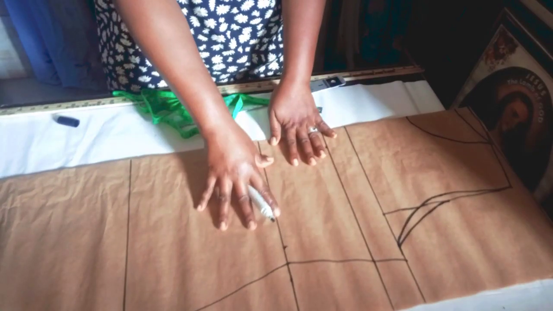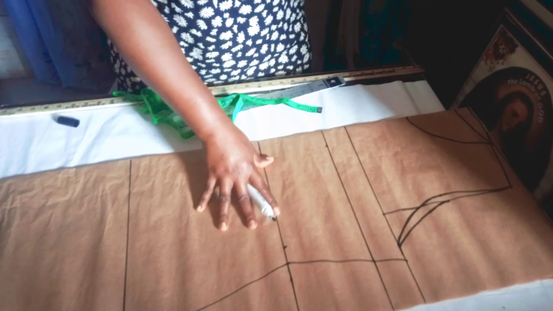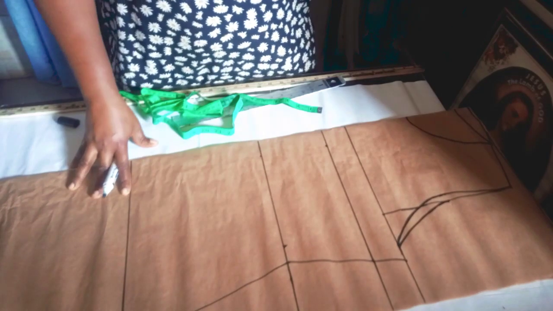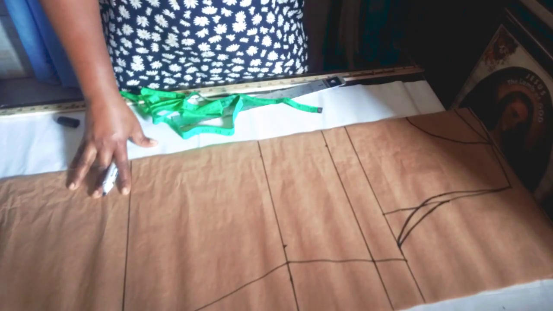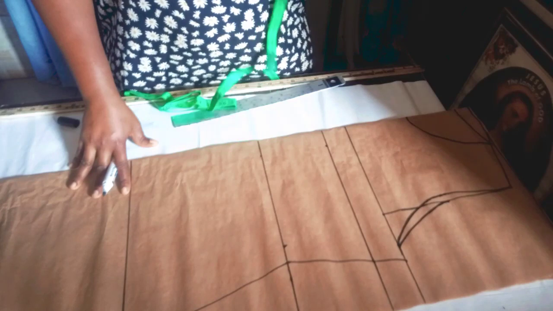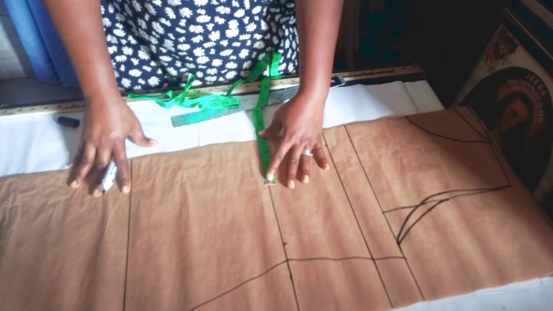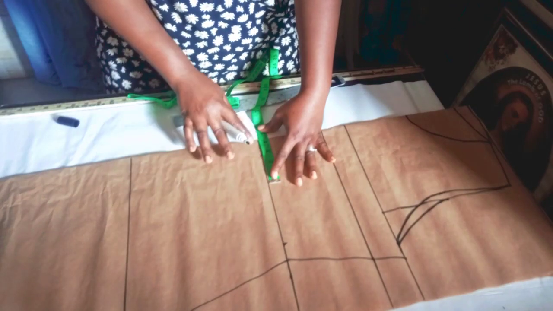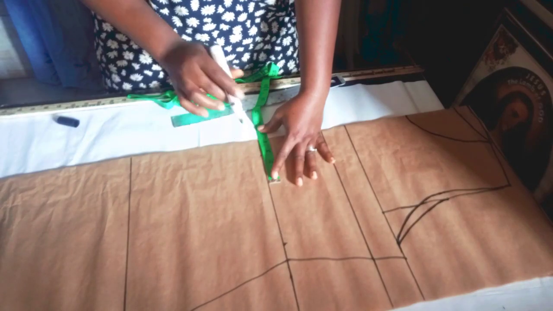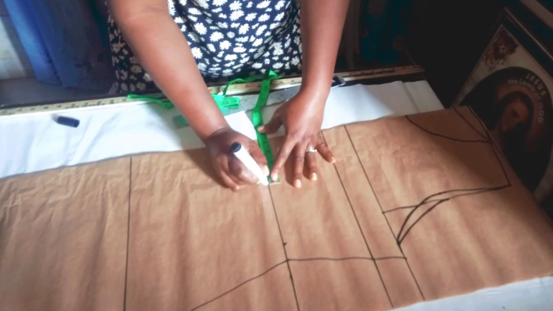So the first thing you have to consider is your bust span, the difference between your bust span, okay? That is the nipple to nipple, the difference between the two nipples. And for mine, I have 8 inches. So what you do is divide it by 2. Okay, so 8 divided by 2 will give us 4 inches. Then I just add my allowance, and I'm adding 0.25. So I will have 4.25. So here I will mark my 4.25 at this point.